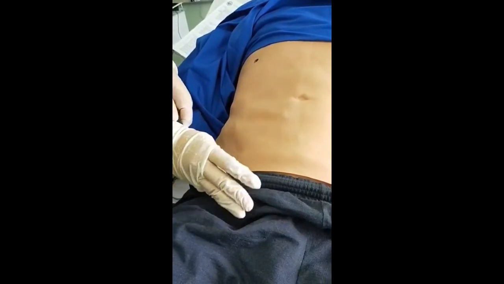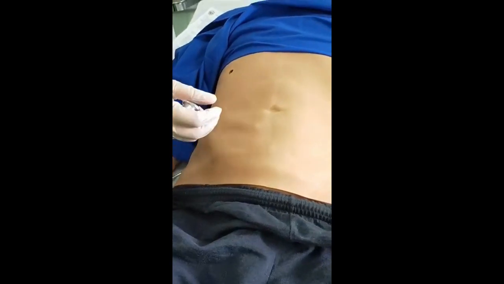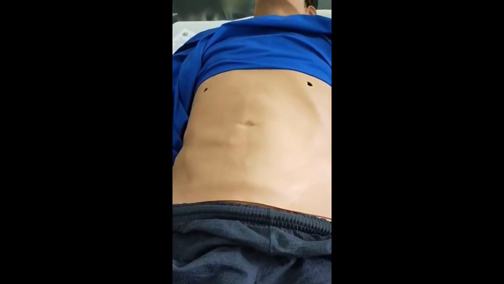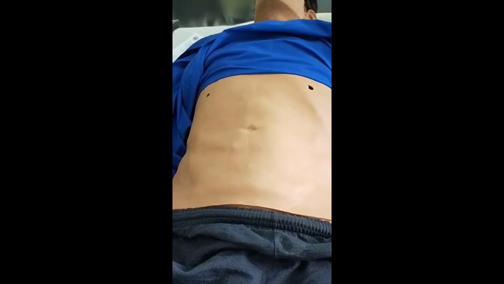Bruits are normally not heard over the abdominal aorta or renal, iliac, or femoral arteries. And there should be no friction rub over the liver or spleen.